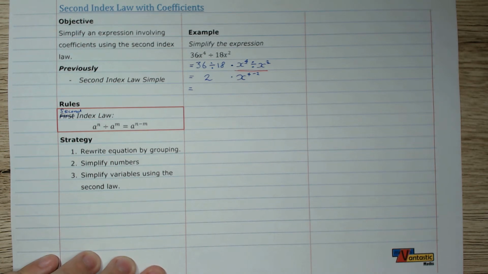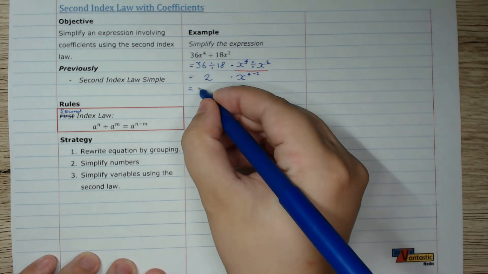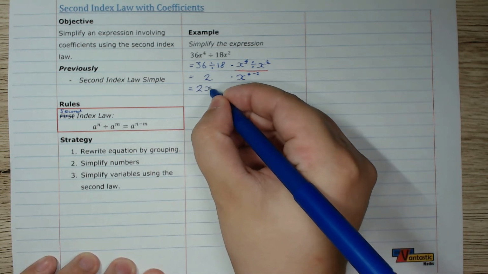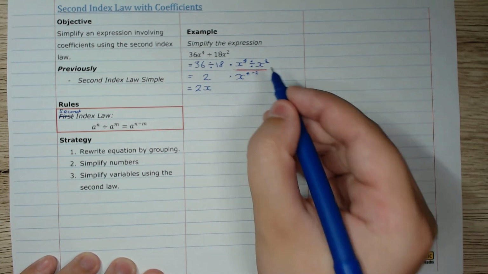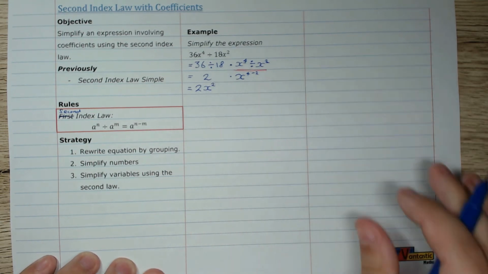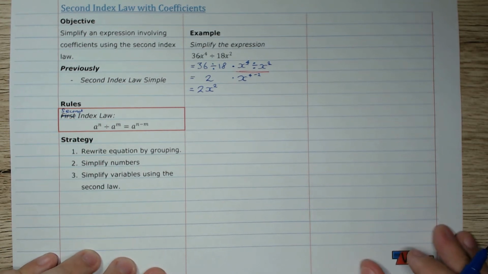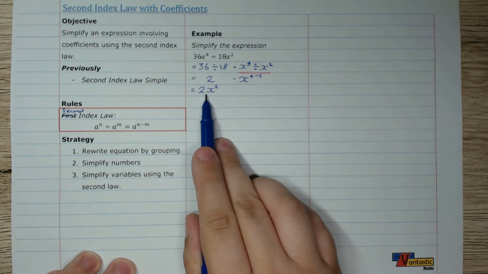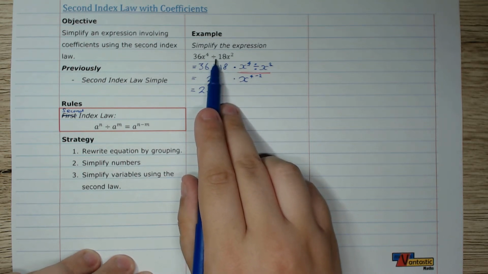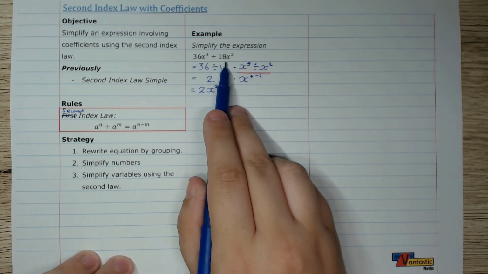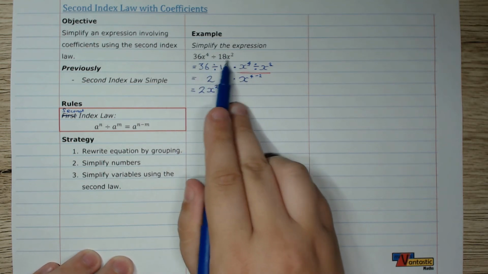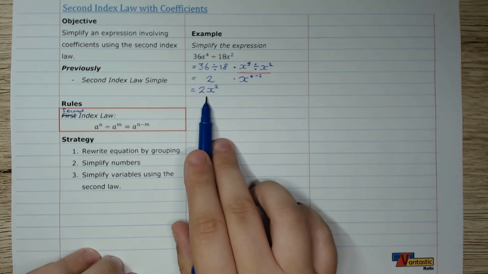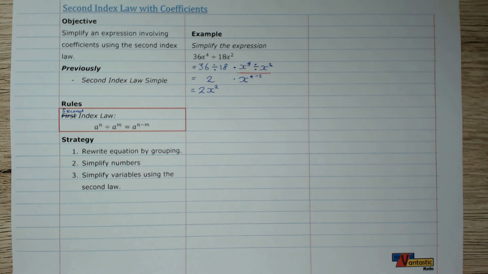And now let's just rewrite that to be nicer. We're going to have 2x to the power of 4 minus 2, which is 2, so we're going to have squared there. Now I don't have to tell you that this expression is a lot simpler than this expression, and that's why we want to be able to simplify using these rules, so we can take this big ugly equation and turn it into a somewhat easier one to work with. And that is how we simplify an expression involving coefficients and a division sign.